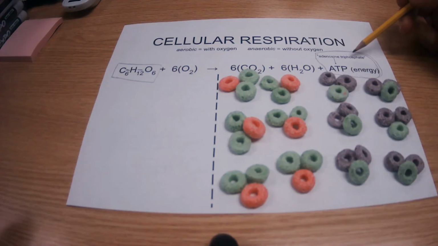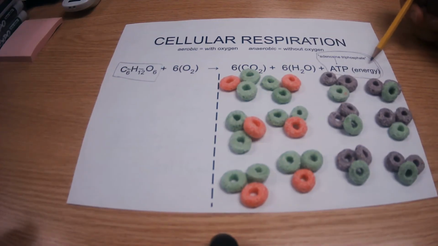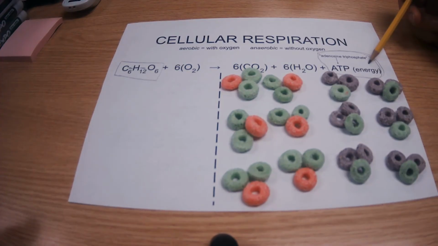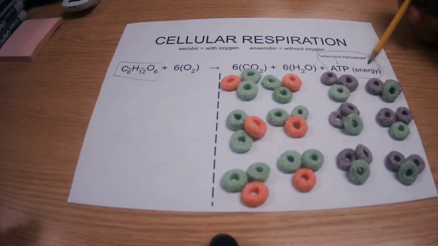ATP is a molecule called adenosine triphosphate. That's too big. Correct, which is why we're not talking about it. This will be a big time topic in biology when you get to high school. Okay? For our purposes in 7th grade, we're just going to call it energy.